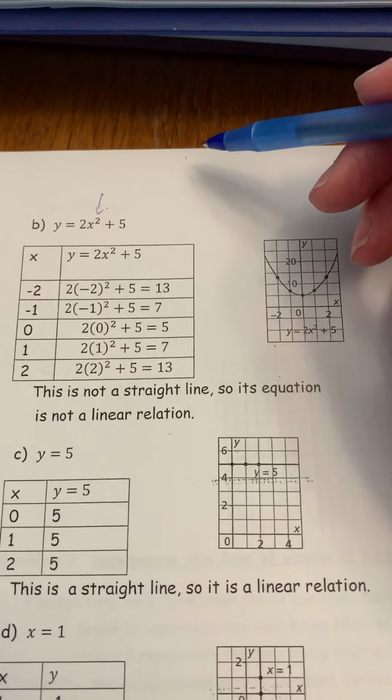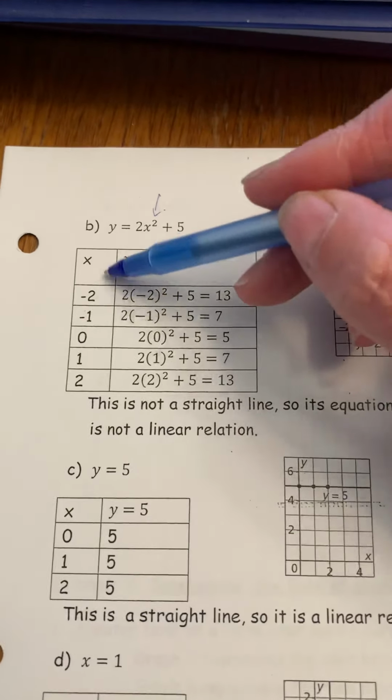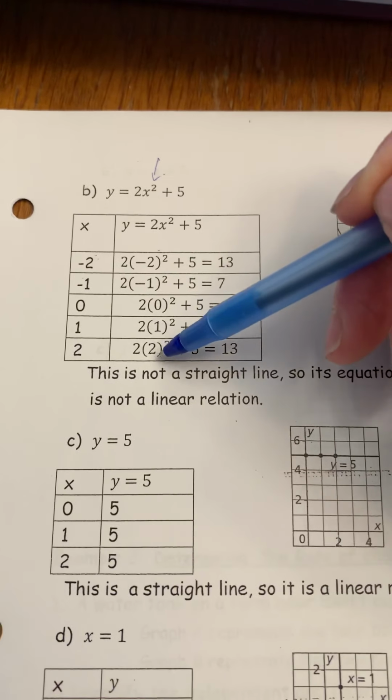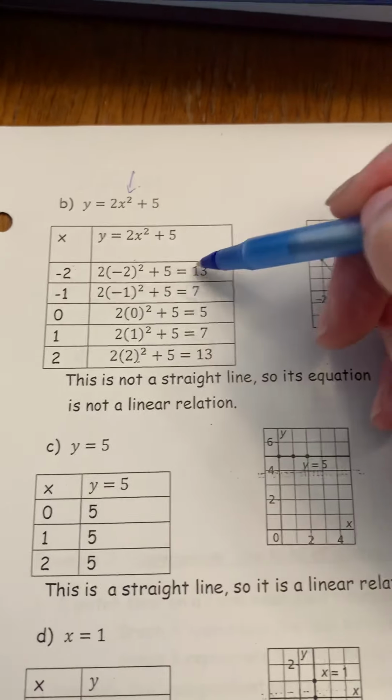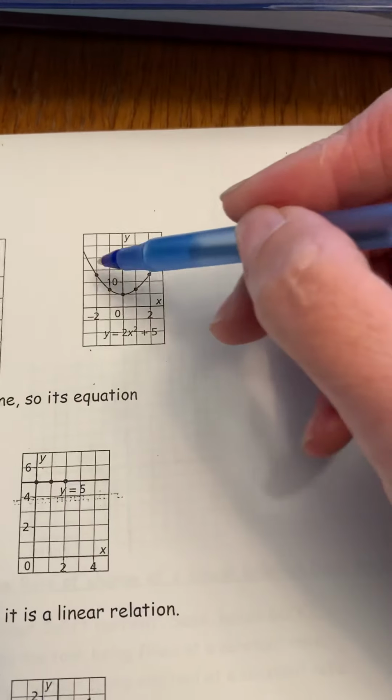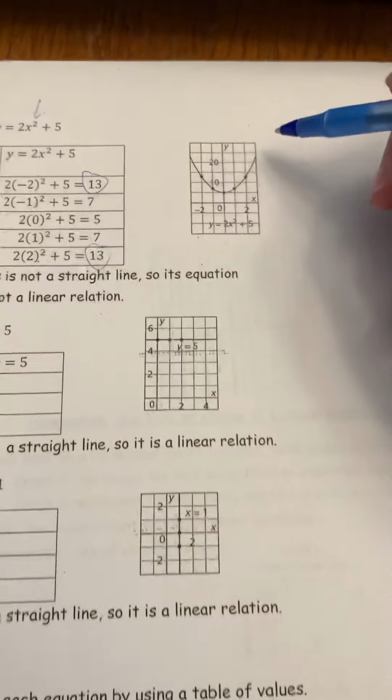Now right away, remember we just talked about this. This contains an exponent, so we know it's not going to be linear. So I plugged it in. The reason why that happens is a negative 2 squared is a positive 4, and a 2 squared is a positive 4. So we end up getting the same values for here, and what we end up getting is a parabola shape, right? So you can see clearly that that's not linear.